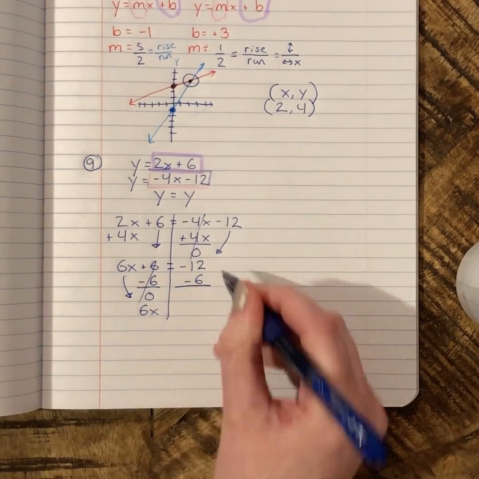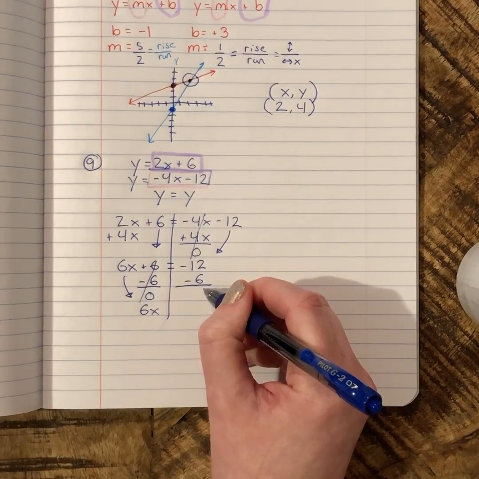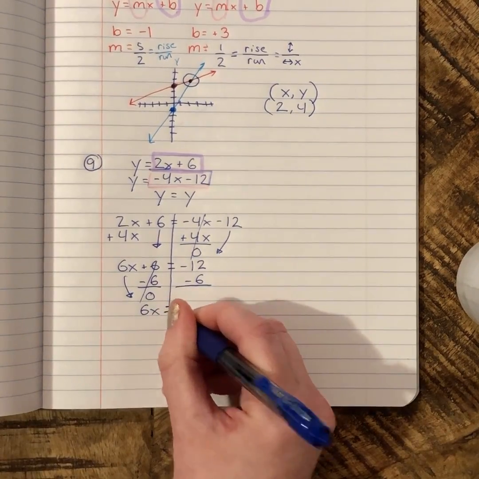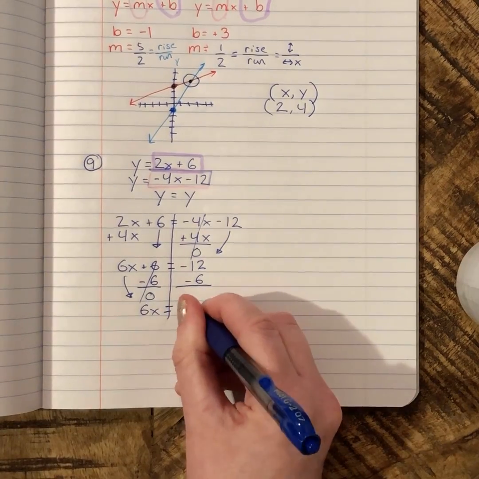Now I need to figure out what is negative 12 minus 6. You can use a calculator, you can use a number line. Negative 12 minus 6 is negative 18.